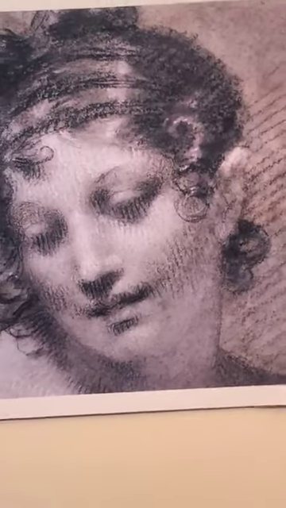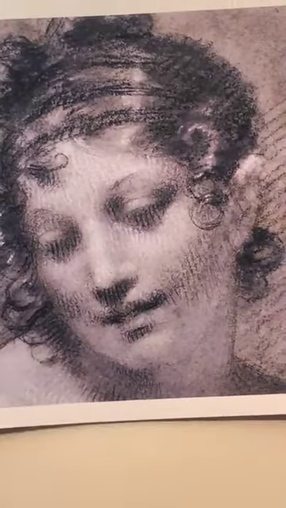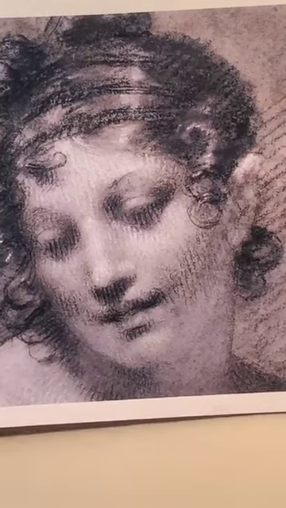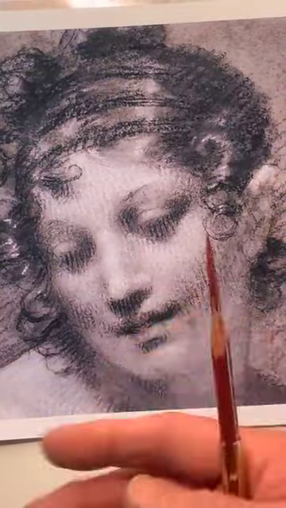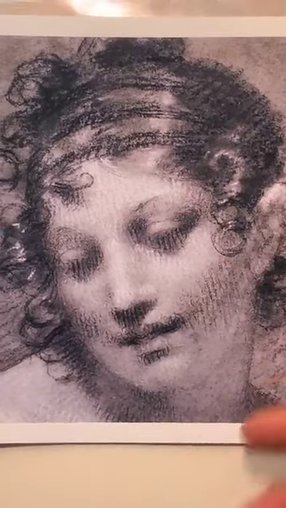tonal range. This is another example of Greuze, beautiful. Proudhon, right? Beautiful work, really beautiful work. And this is just a detail, right? Proudhon, Greuze, Raphael, they are all artists that you might want to copy, right?